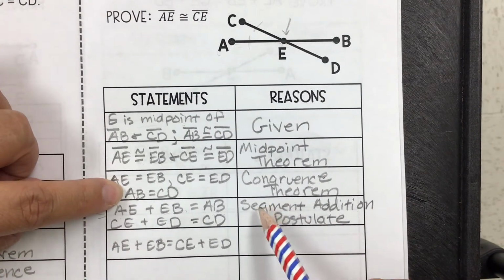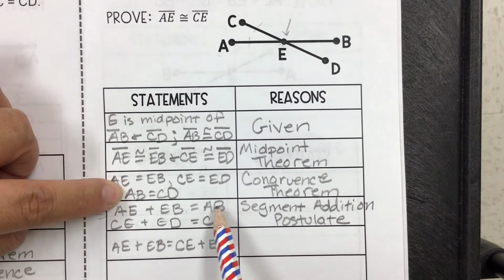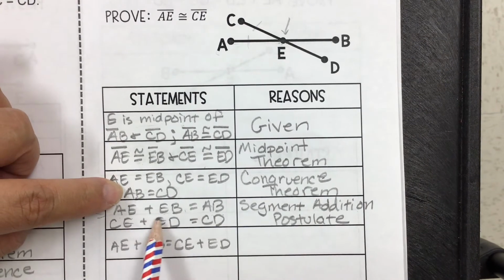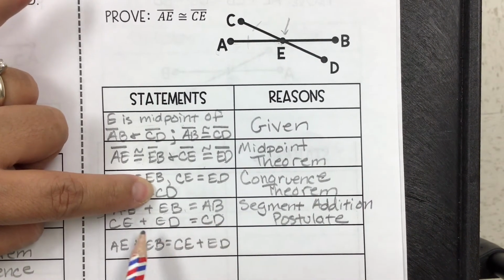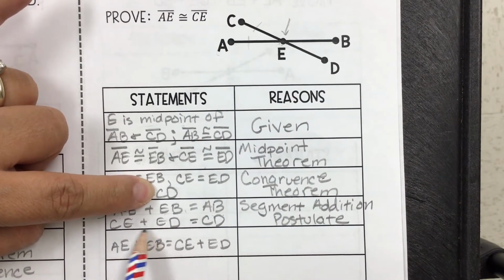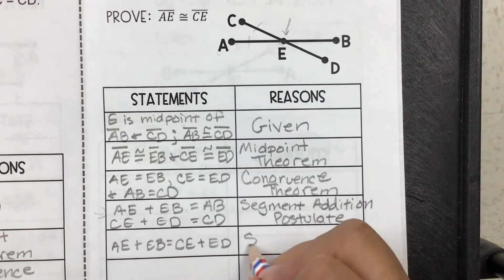What we did is just substitution. So we have AB, which we write this instead of AB, is equal to CD. So instead of writing CD, we write this right here. And so that was substitution.